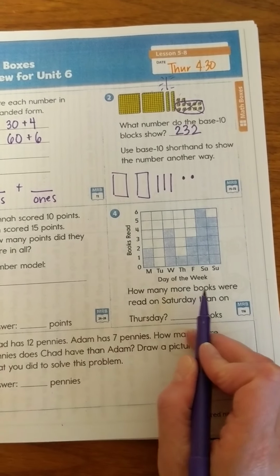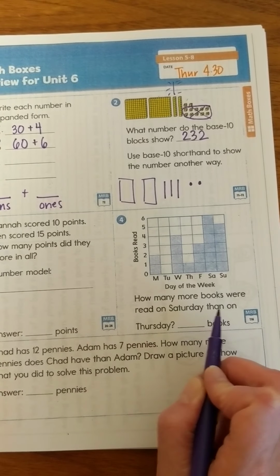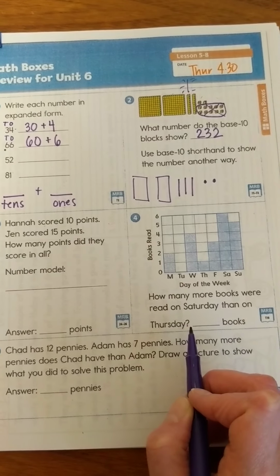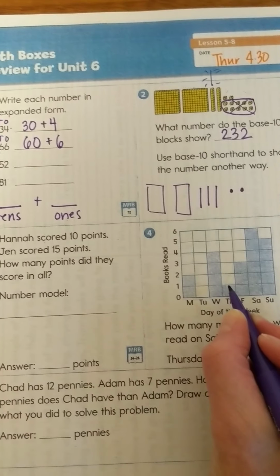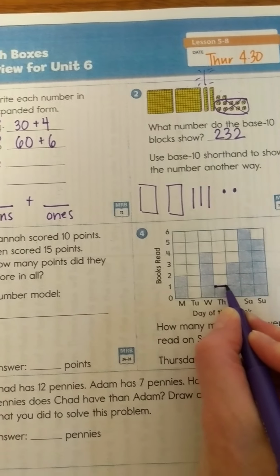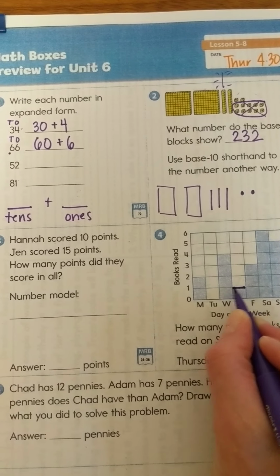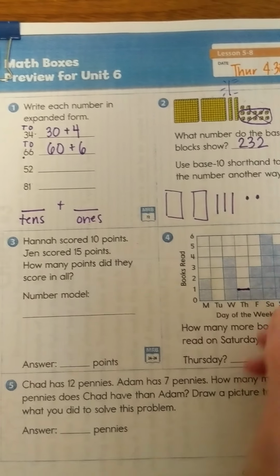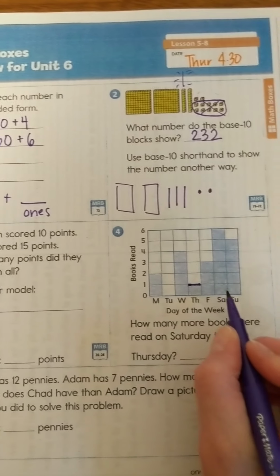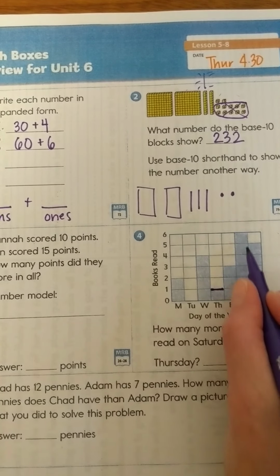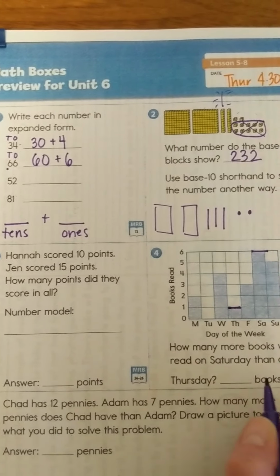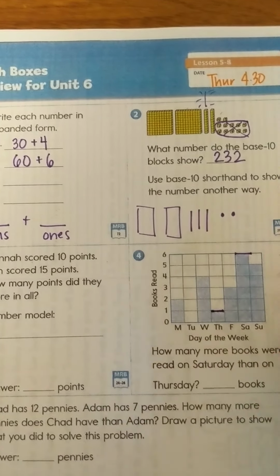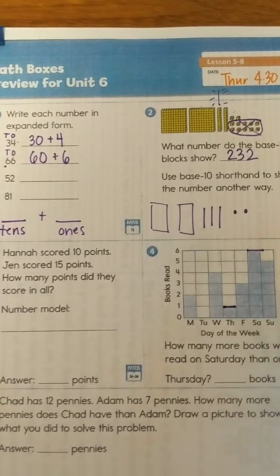Okay? How many more books were read on Saturday than on Thursday? Well, let's take a look. On Thursday, if I look at this, I'm at 1, okay? If I follow that line over there, 1 book was read, okay? Then if I look at Saturday, I follow it up, and I'm all the way up here. And when I look over, 6 books were read. So how many more books were read on Saturday than on Thursday? Give that one a try on your own, okay?